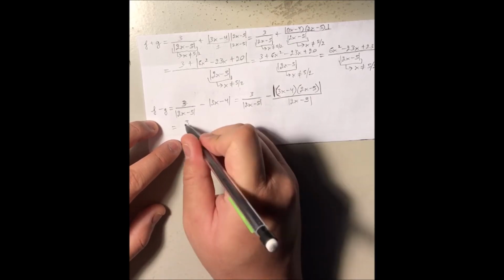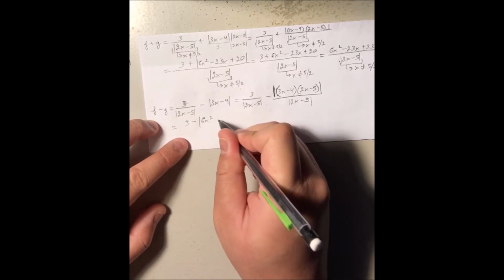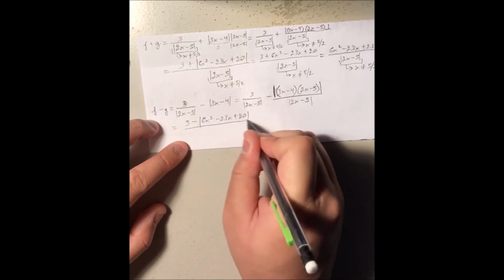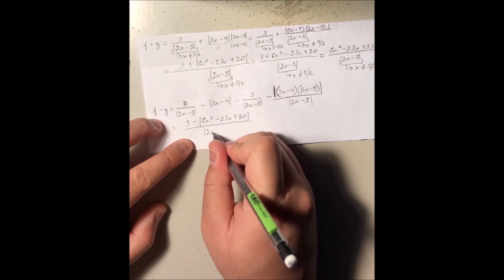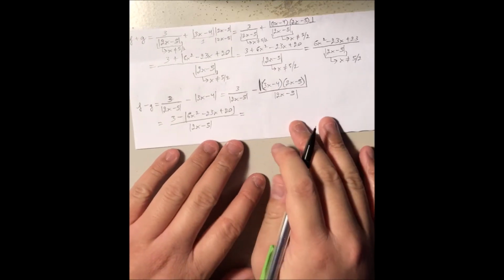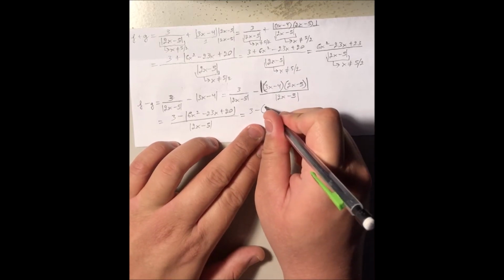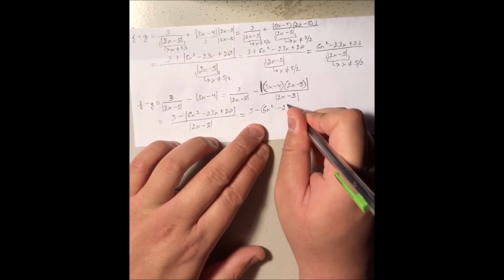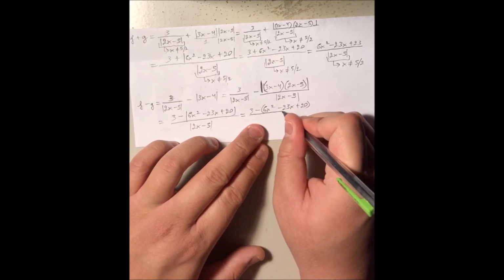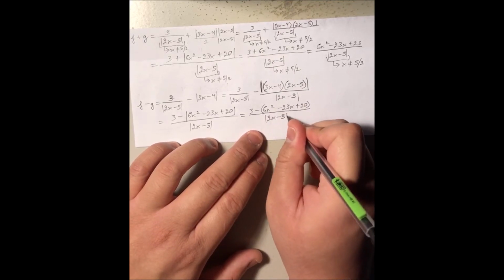But anyway, that's going to give us the same result. But now we got 3 minus absolute value of 2x squared minus 23x plus 20 all over the same common denominator, absolute value 2x minus 5. Well, that's going to be equal to 3 minus parentheses, which is very important, 6x squared minus 23x plus 20 all over absolute value of 2x minus 5.